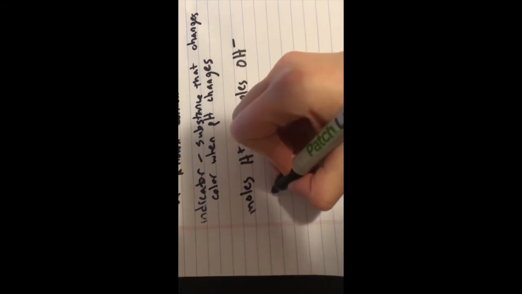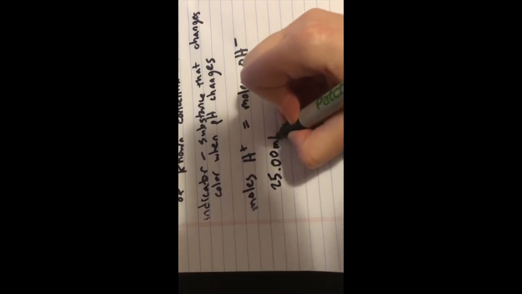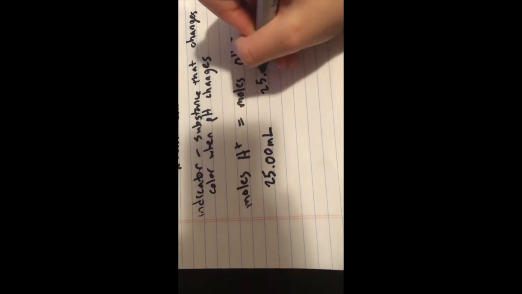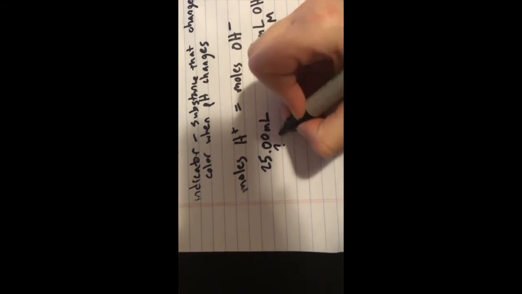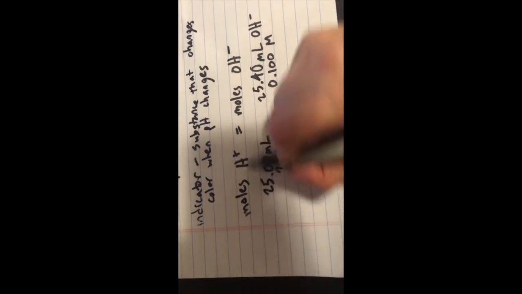So we know that we reacted 25.00 milliliters of H+, and we reacted 25.40 milliliters of OH-. And we also know that the concentration of the OH- was 0.100 molar. We don't know what the concentration of the acid was. That's what we want to find out, right? But we know that the moles are equal.